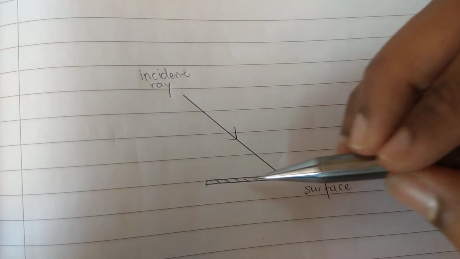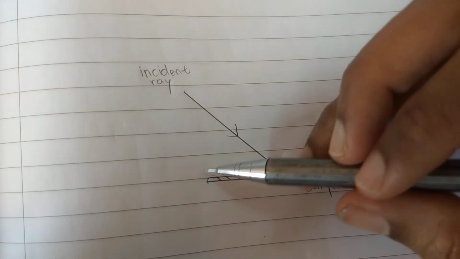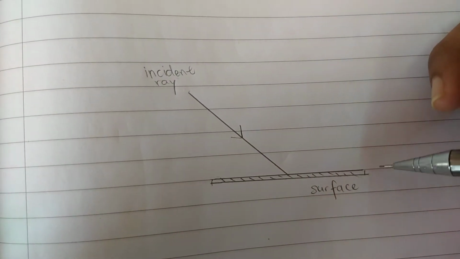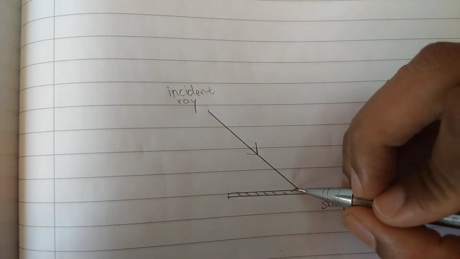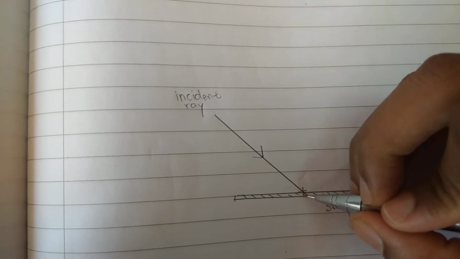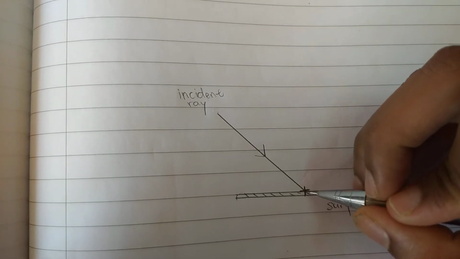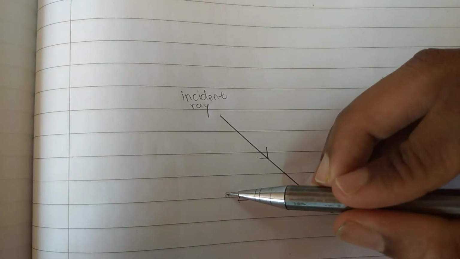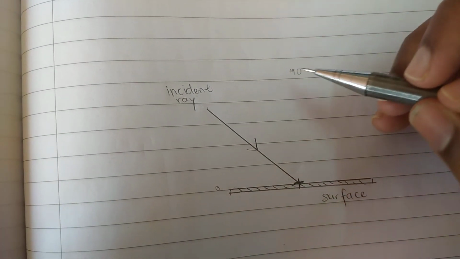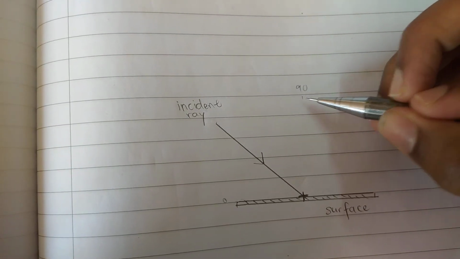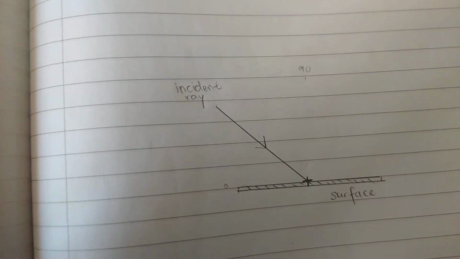So if your surface is flat like this, you have to take your protractor, the half circle, and put it here. The center of the half circle, you will see a cross. You have to put your cross at this point, and from 0 to 90, you must see where the angle is, and then you mark it and you connect it with a dash line.